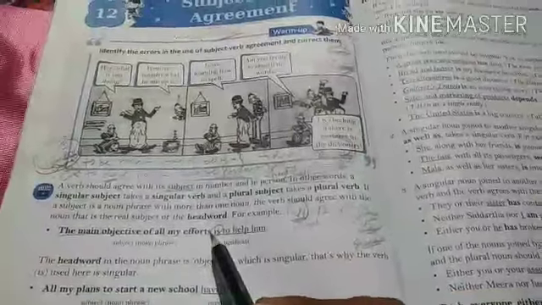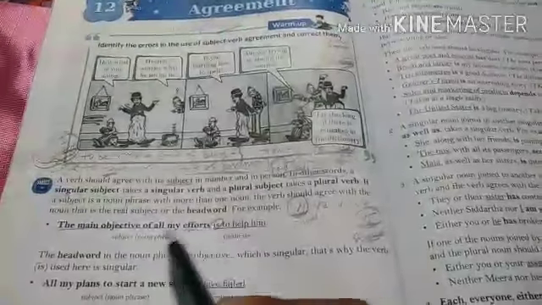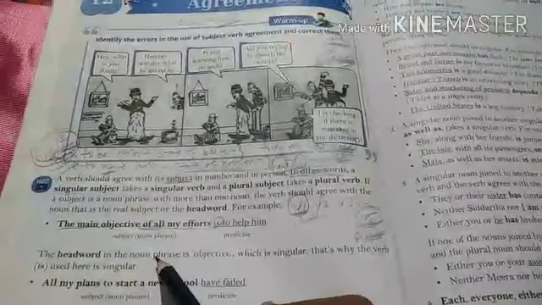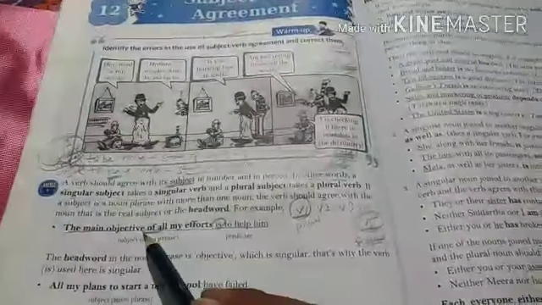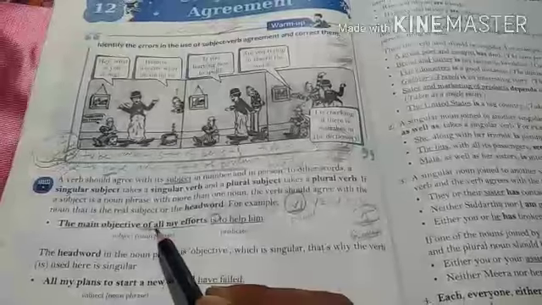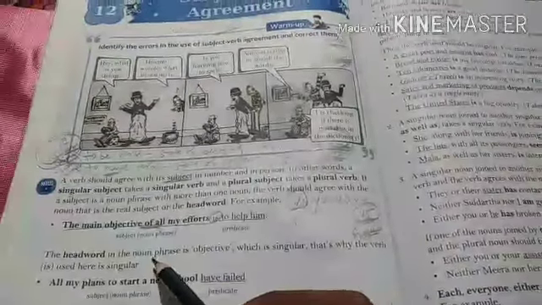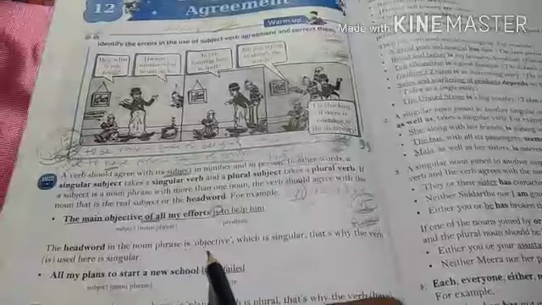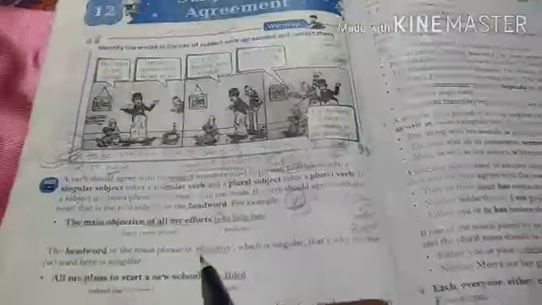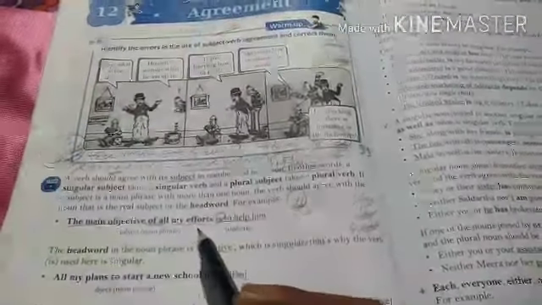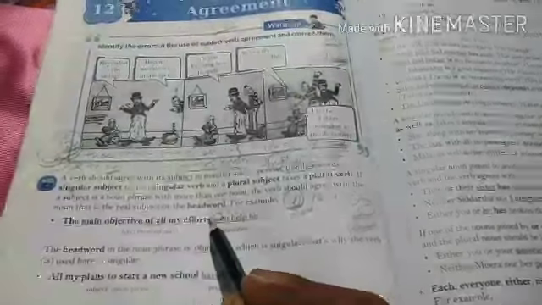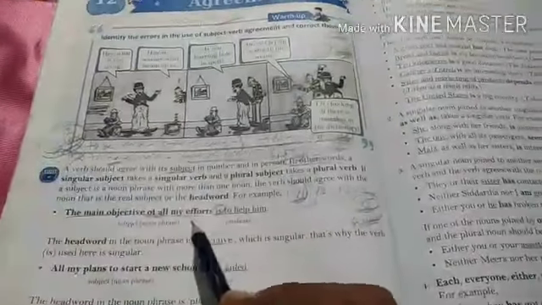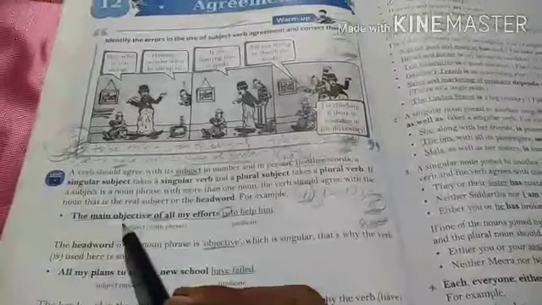Okay, so this verb should agree with the subject depending upon the number of the subject and the person of the subject, and also with the reference of tense. Here, what is the head word in the noun phrase? It is objective, which is singular. So I have used a singular verb, as I have told you, that is used with singular: the main objective of my efforts. So here the main subject is objective.